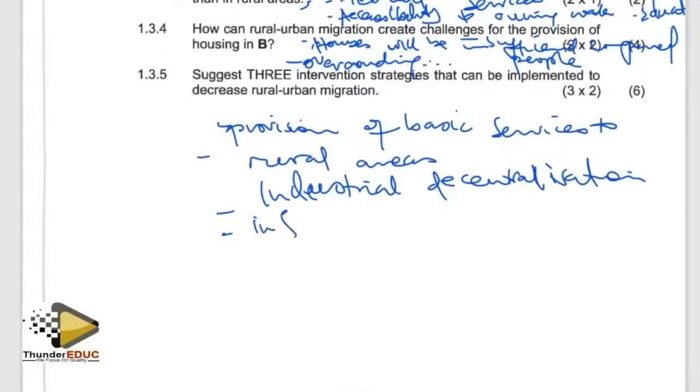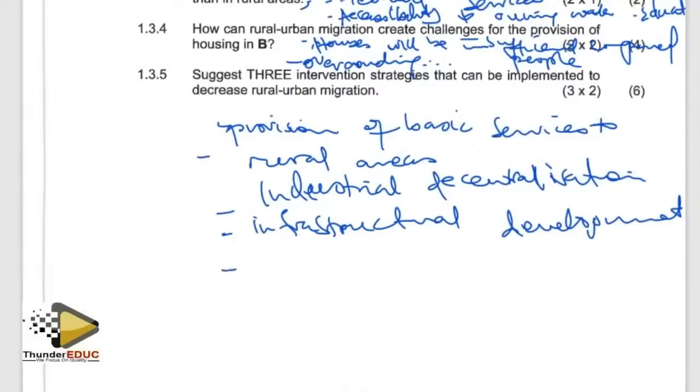And we talk about infrastructural development, develop infrastructures in rural areas like roads, so on.